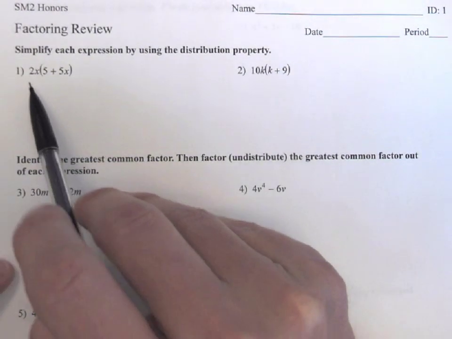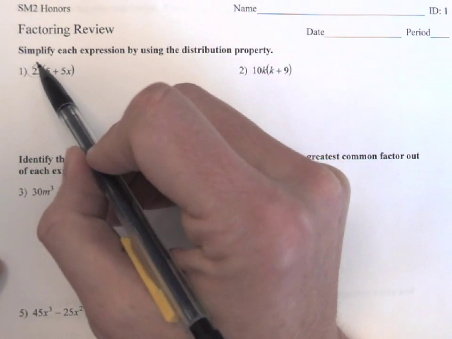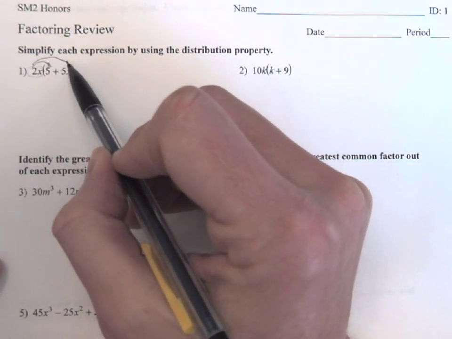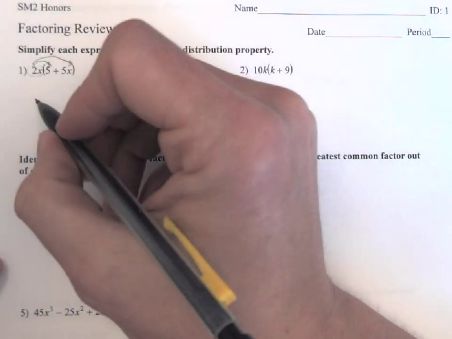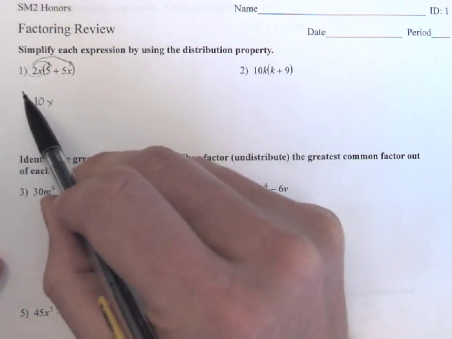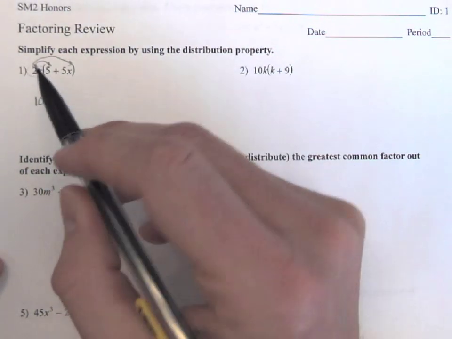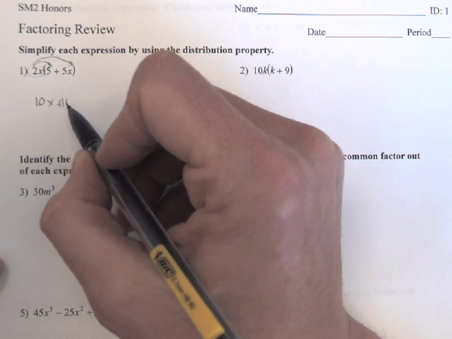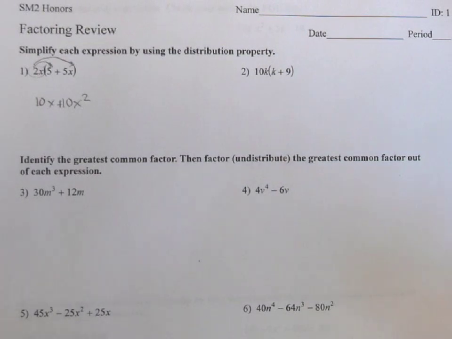So what we're going to start out with is we're going to take this 2x and we're just going to distribute it. So we're going to multiply it by this 5 and we're going to multiply it by this 5x. That's all that's happening here. So 2x times 5 should give us 10x. That shouldn't be too hard. And then 2x times 5x. The 2 times 5 will give us a 10, and the x times x will give us an x squared. Okay, so you got 10x plus 10x squared. And that's all we're doing here. This is just very basic stuff, just to get the wheels turning.